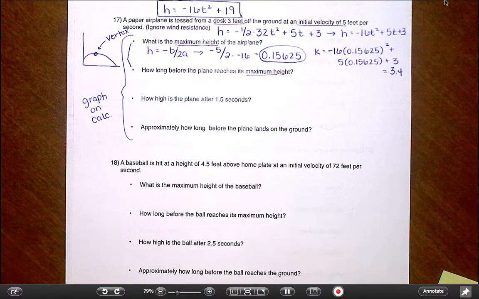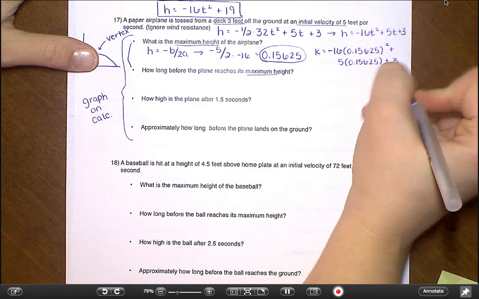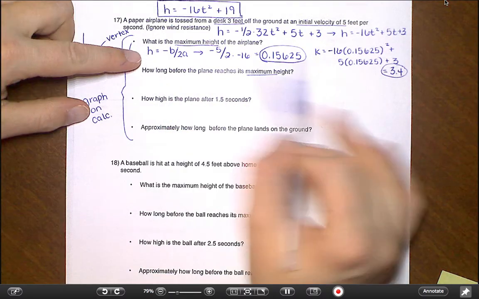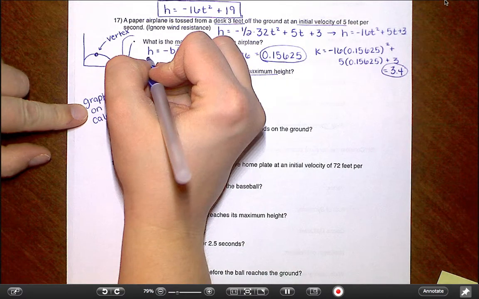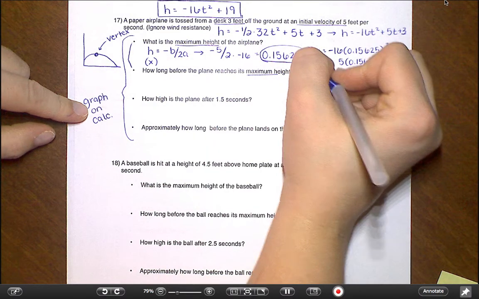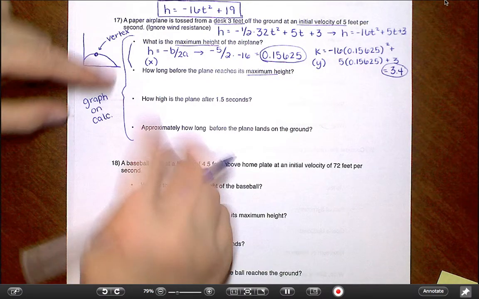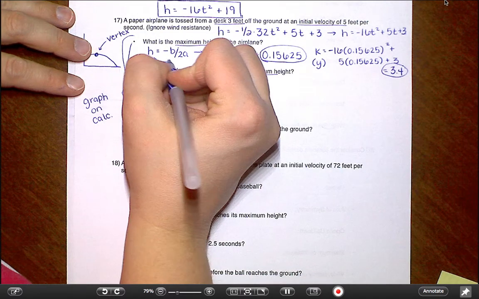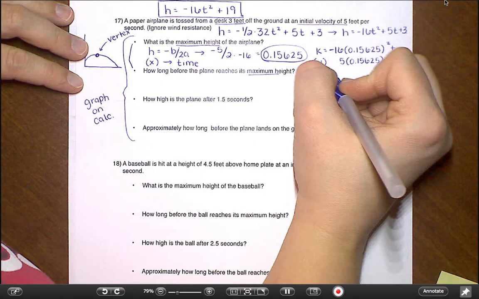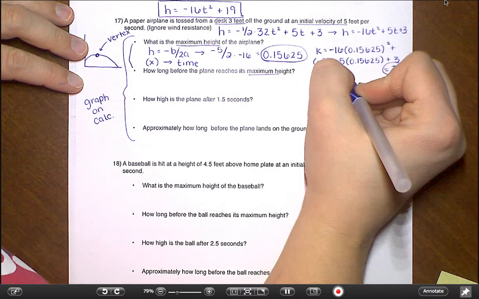Okay, so we found these two numbers. Let's talk about which number is which. Remember h and k are like your x and your y value of the vertex. So the x comes first and the y comes second. And in this problem, x represents time and y represents height.